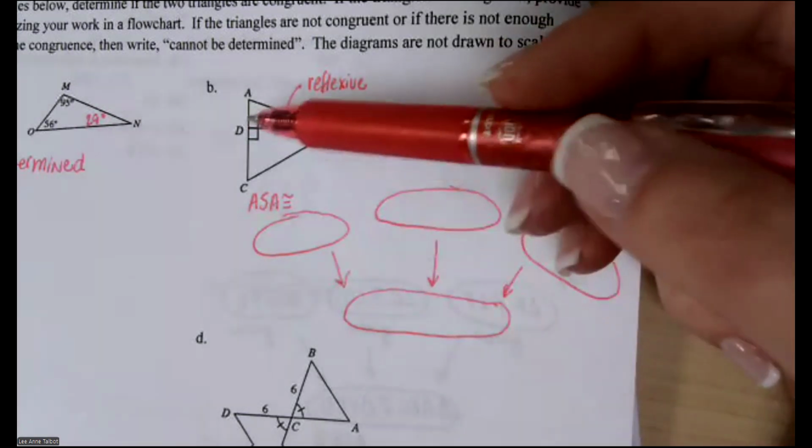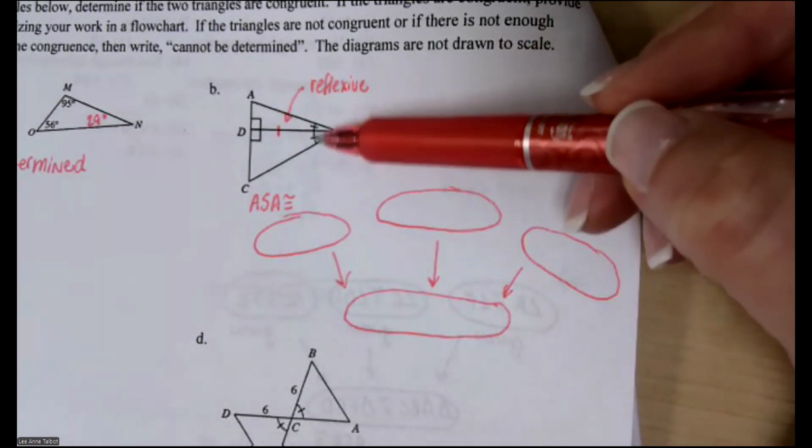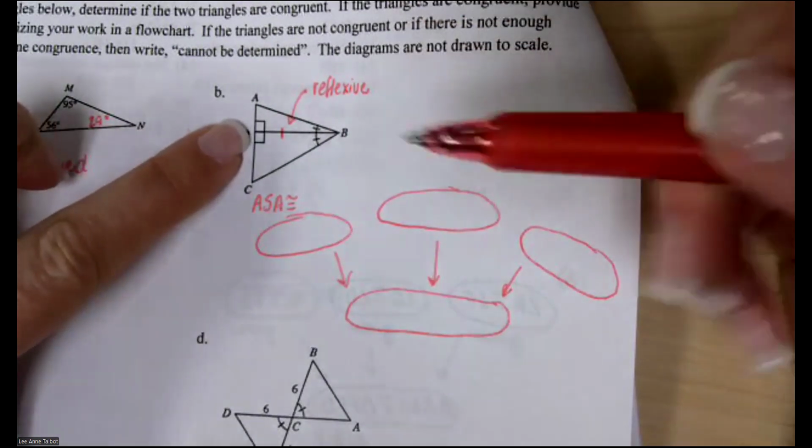Okay, so do you want to start with the right angles? Do you want to start with the reflexive, or do you want to start with these angles? Should we just move left to right? Well, let's do the right angles.